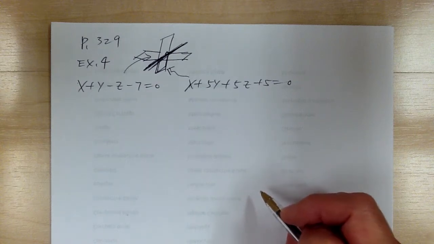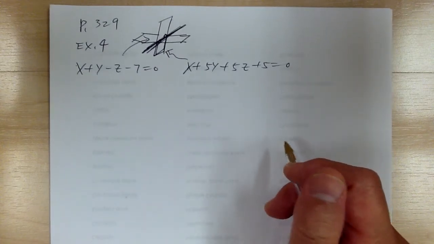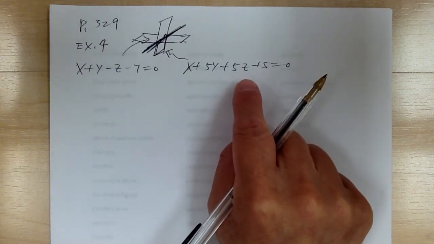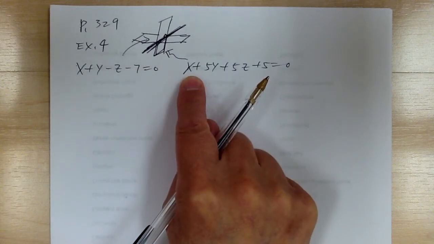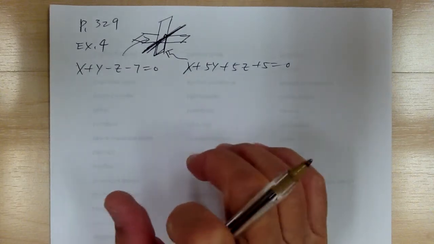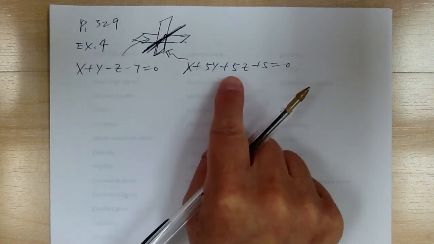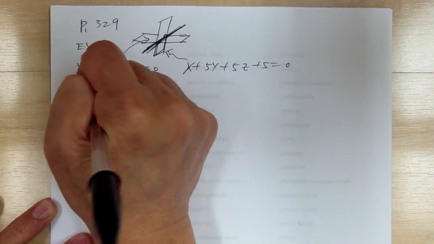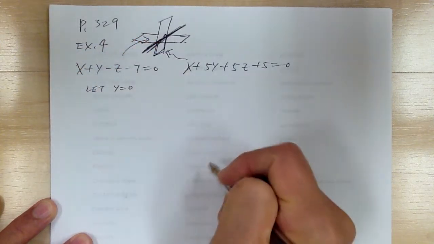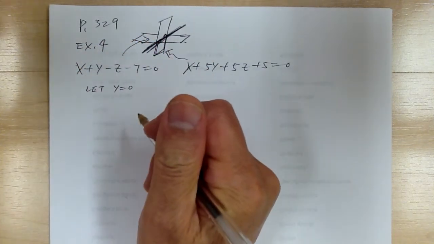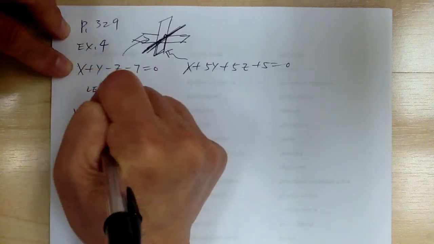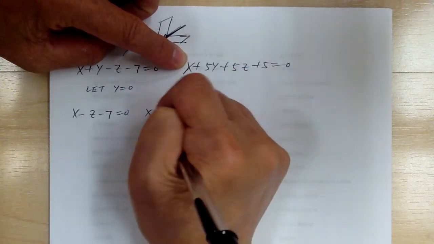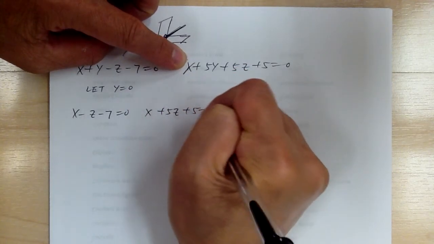Now when you're choosing the variable to set equal to 0, the math will be less messy if you choose a higher coefficient to make equal to 0. For example, if you let x equal to 0, sometimes the numbers can get very messy. So in other words, you want to let y equal to 0. So for y equal to 0, you're going to get x minus z minus 7 equal to 0, and then x plus 5z plus 5 equal to 0.